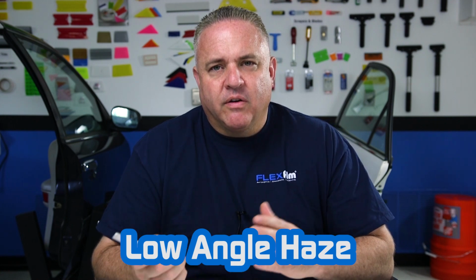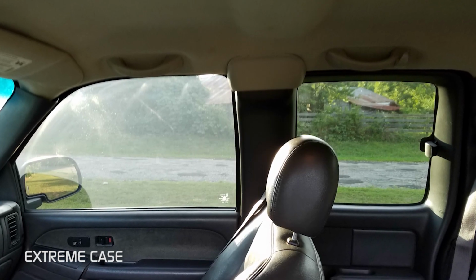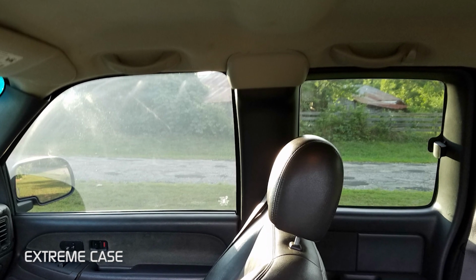This is after the tint job has had plenty of time to cure out and everything's dry, but everything still looks cloudy or hazy. And it even gets tricky sometimes because sometimes the windows look fine, but then sometimes they don't. Well, what you could be dealing with is probably low angle haze. And you're going to see low angle haze in our industry in different situations and different degrees. What I mean is that low angle haze is a haziness that occurs when the sun is low in the sky and sun's pretty much coming in directly, and it reflects off the little particles that are in the film.